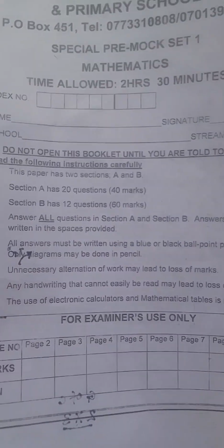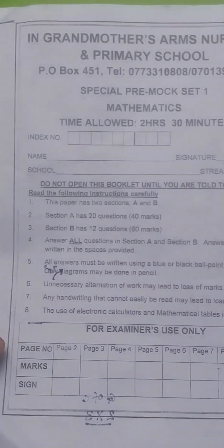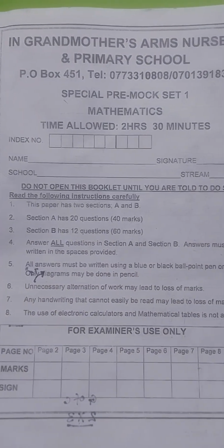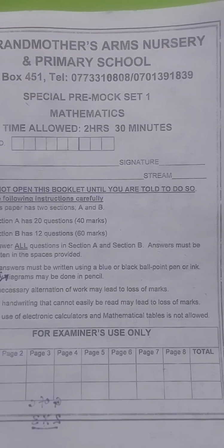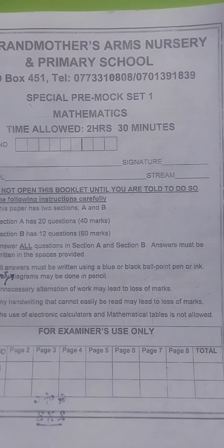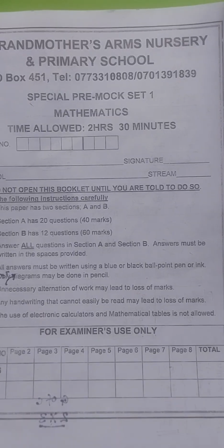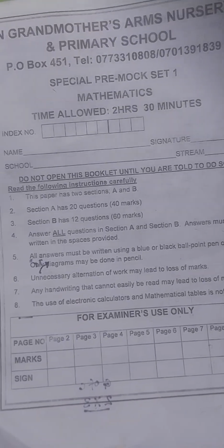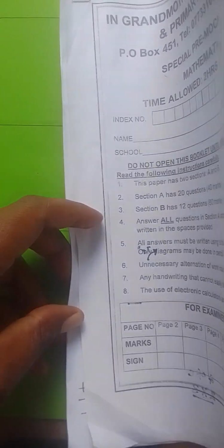This time around, every Sunday we shall be having a paper that we can go through together. And today, I have a paper from Grandma Arms Nursery and Primary School. It is a special paper for pre-mock set 1. This time we are going to have mock, and I want to take you through section A of this paper.